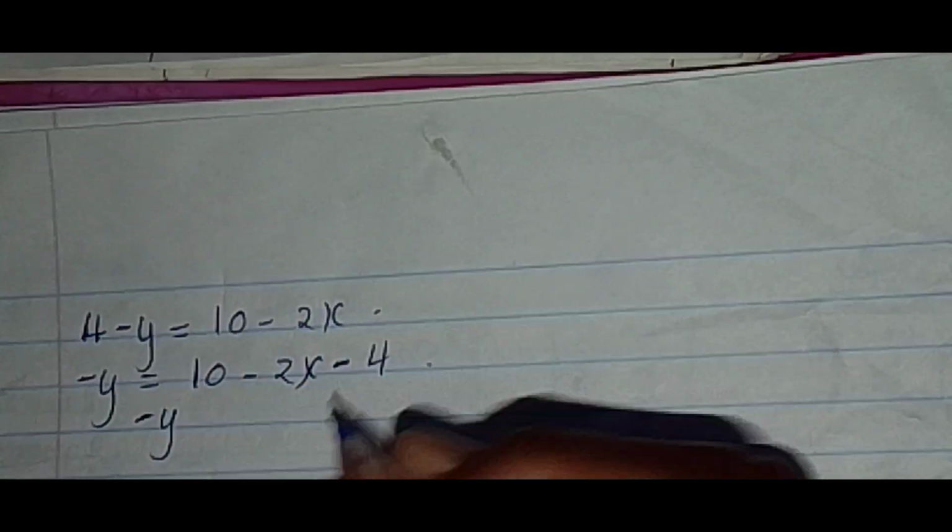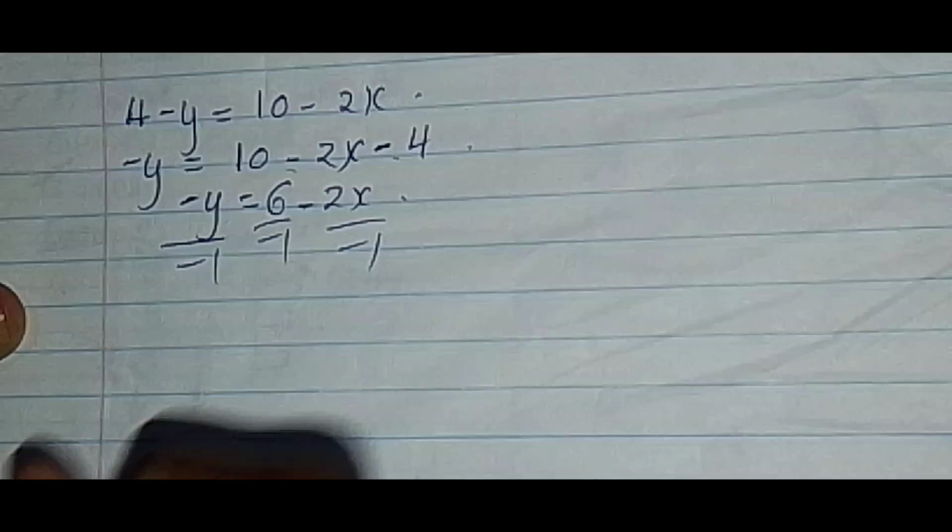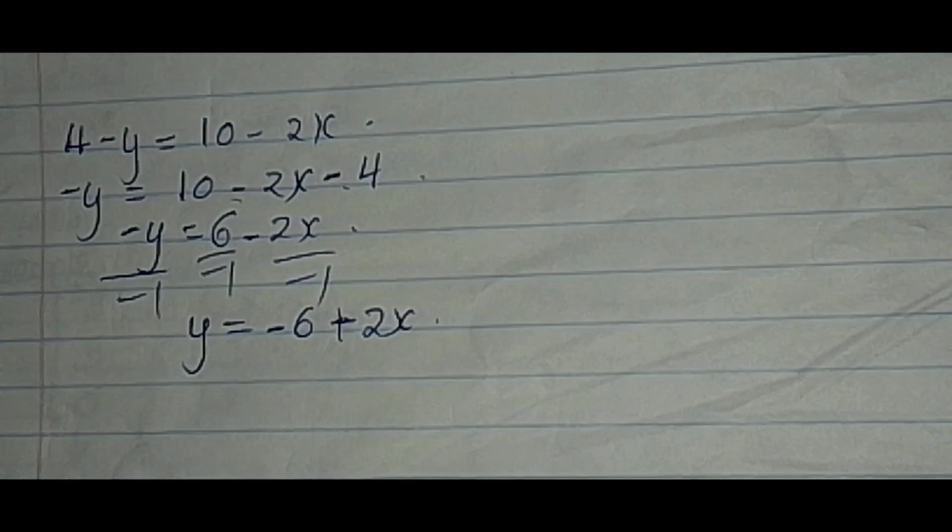Negative y equals 10 minus 4, that is 6, minus 2x. Let's divide this by negative 1 so that we remain with a positive y. So it will be y equals negative 6 plus 2x.